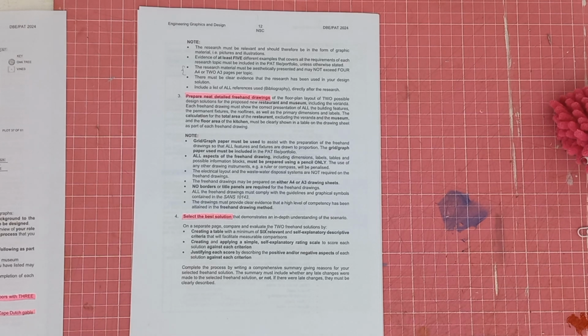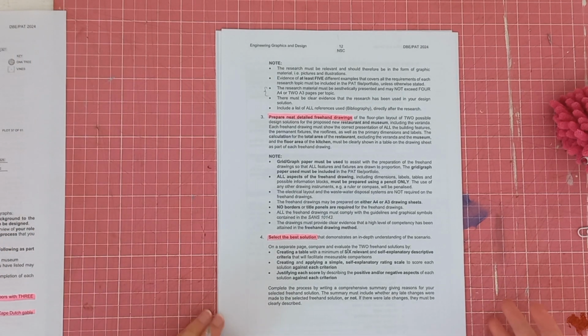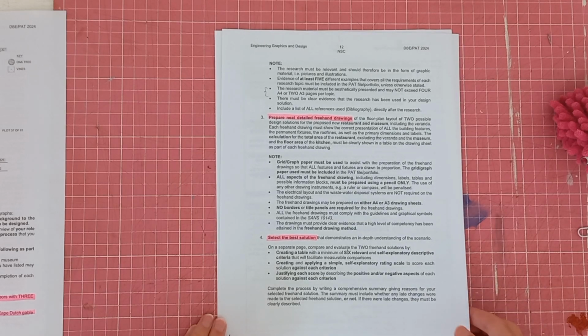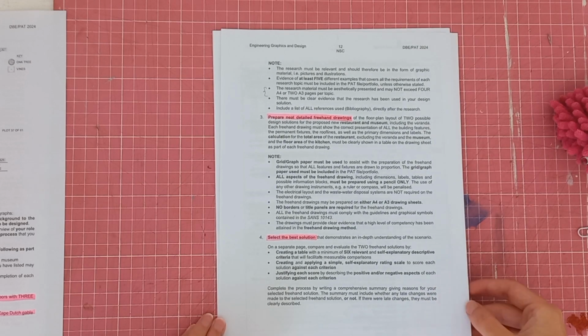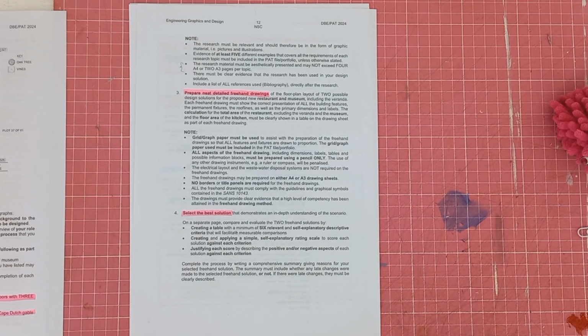Okay, grid graph paper may be used to assist with the preparation of the freehand drawings. Your teacher should provide this to you, or you should be able to draw up your own. Normally the blocks are 1 by 1, so like this 1 centimeter by 1 centimeter, so kind of like the mat that is behind this pat. And then it says a whole bunch of additional information.